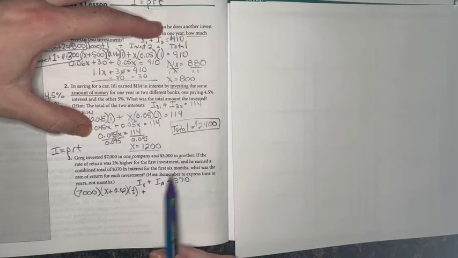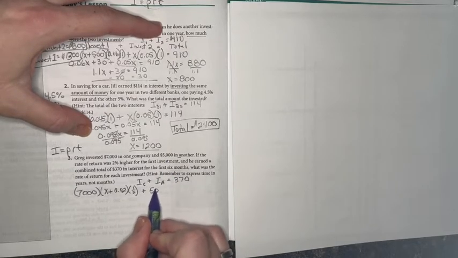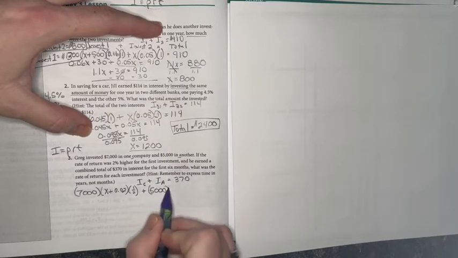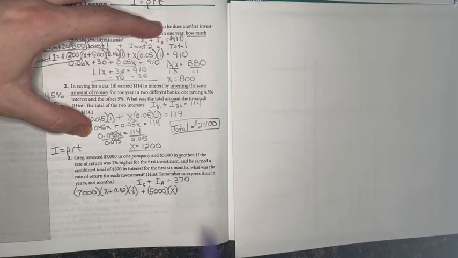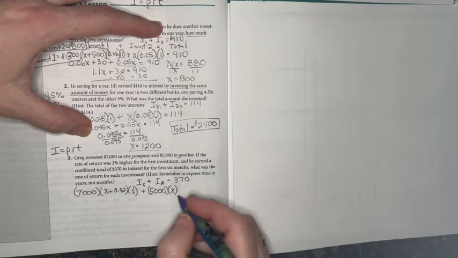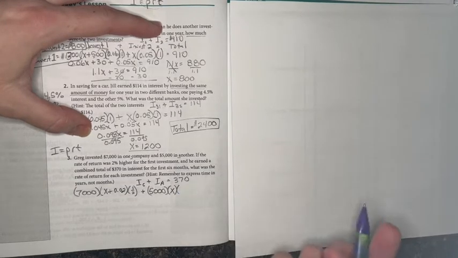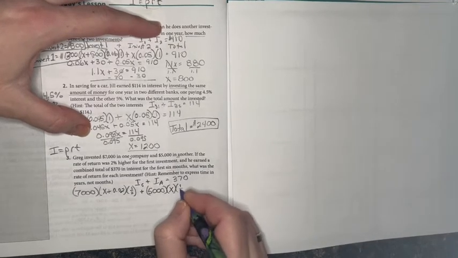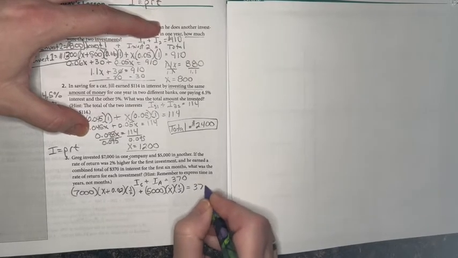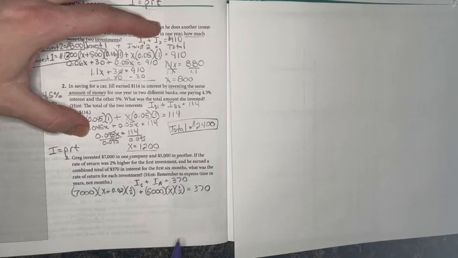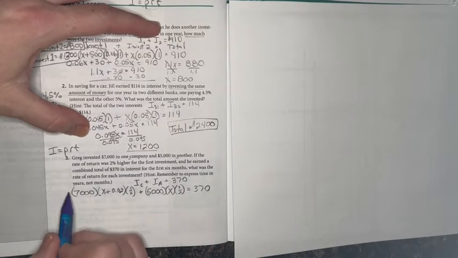Now for the other company, his principal was $5,000 for investment into there, times the rate, which we decided was our base rate, so X, because that's what we're solving for. And again, don't forget the time, which is 1/2. It's a half of a year. And altogether, again, $370.